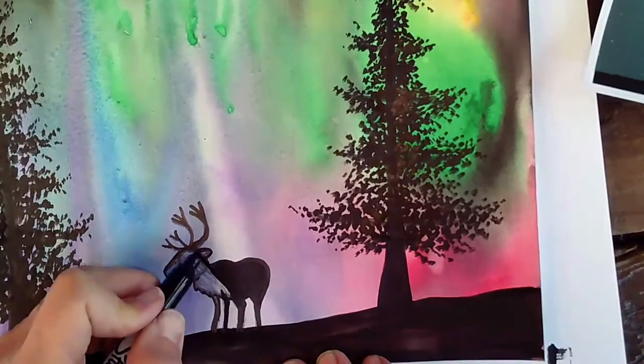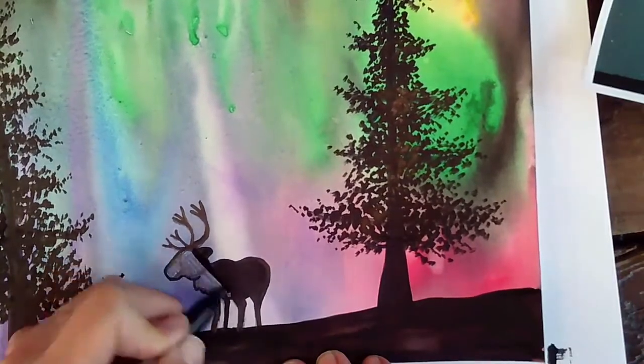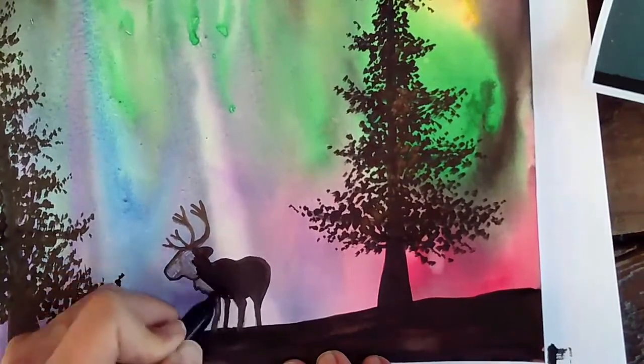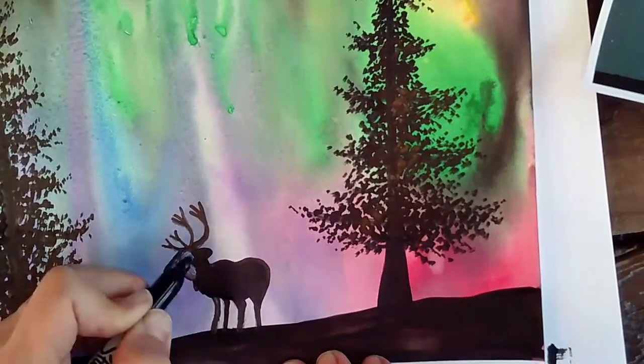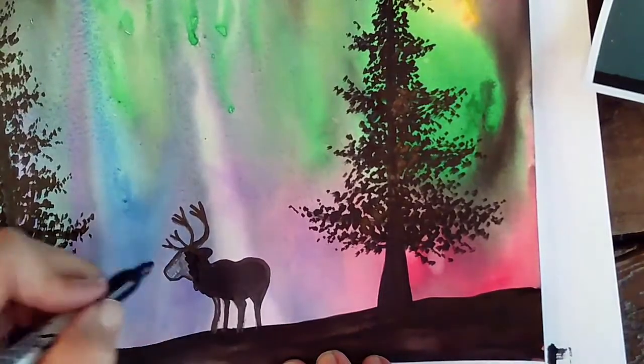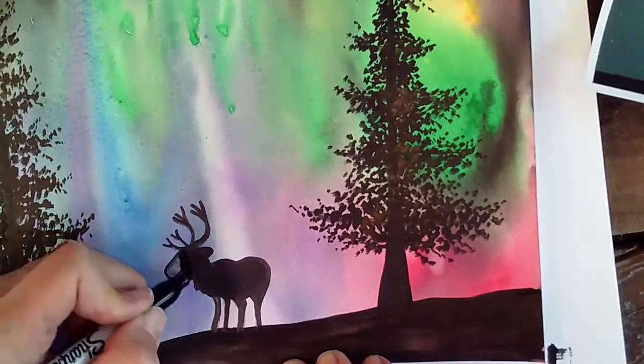Now I might add a few hairs later, switching over to either an extra fine point marker, or I can use the tip of this marker. So I'll show you that once I'm done.